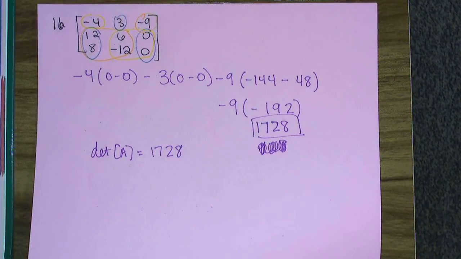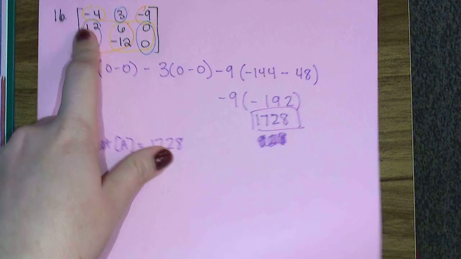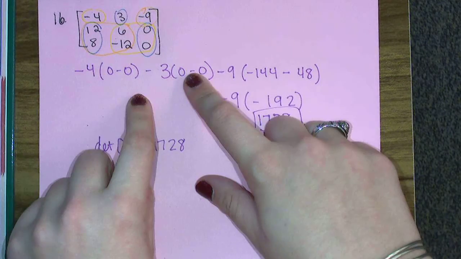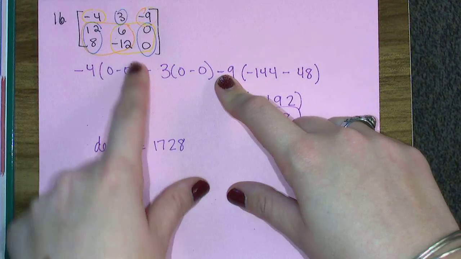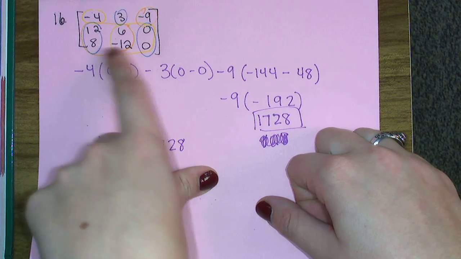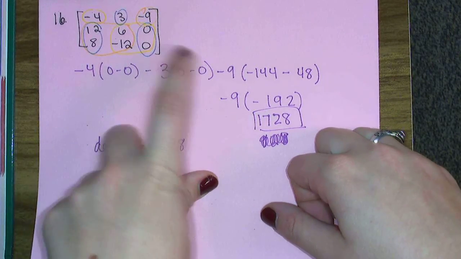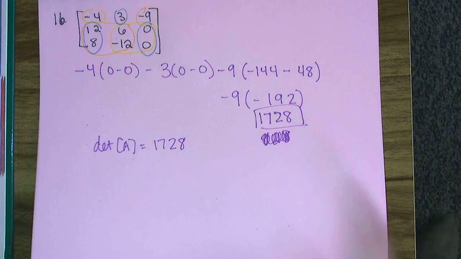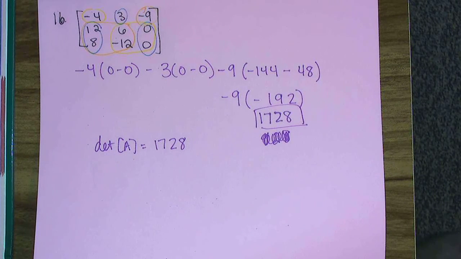Then the next one, we do 3 times the determinant of these outer two. And again, this comes out to be 0, so that stuff goes away. Lastly, we have -9, and then the determinant of this stuff. 12 times -12 is -144. Minus 6 times 8 is -48. -9 times -192 is 1728. And then checking it on your calculator, you should have gotten the same thing.